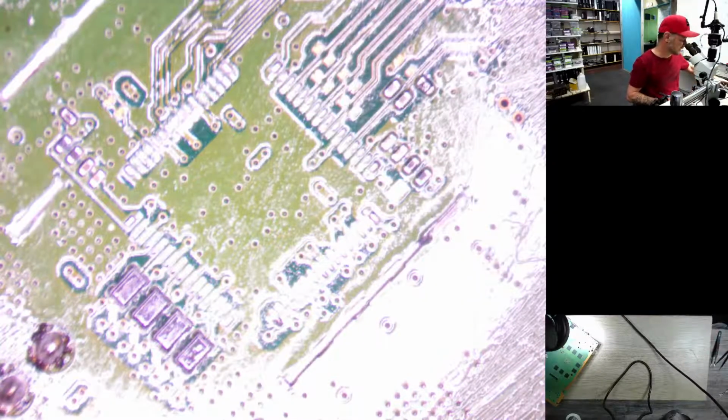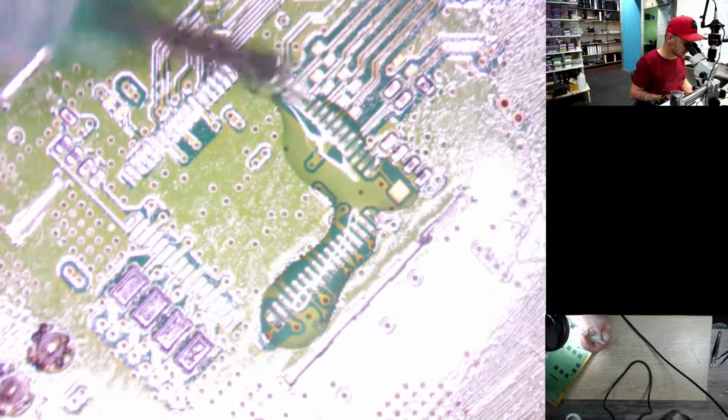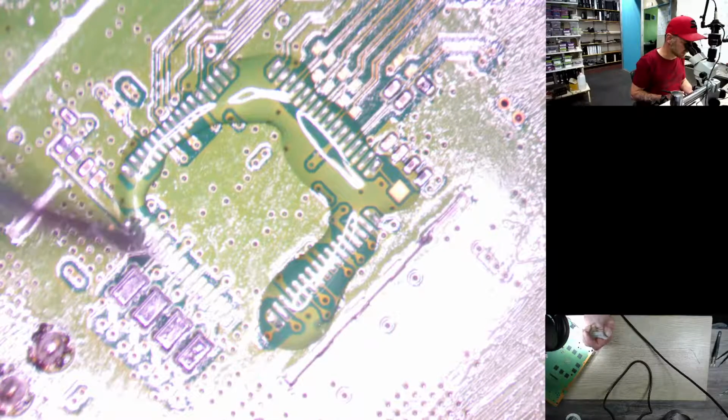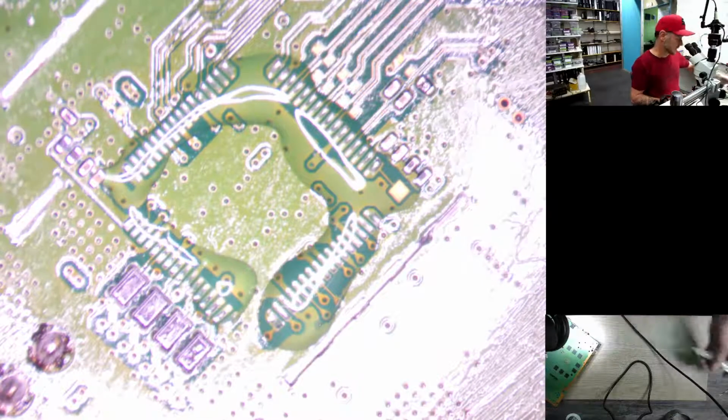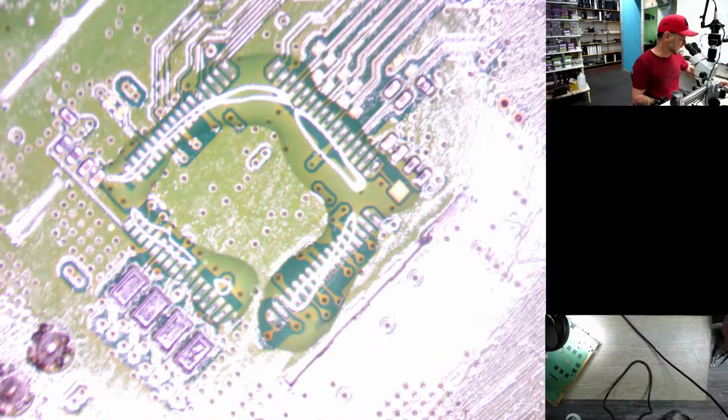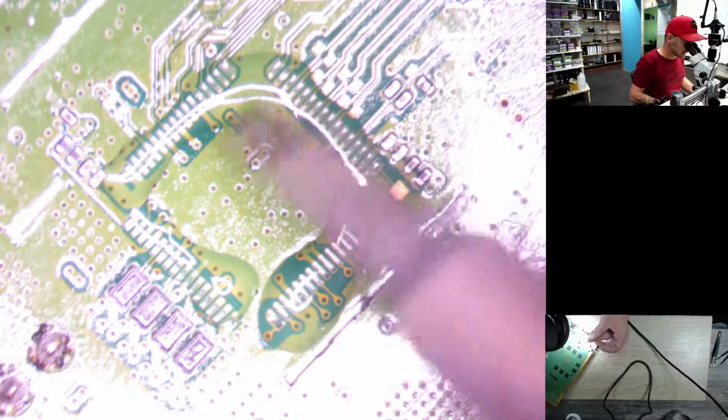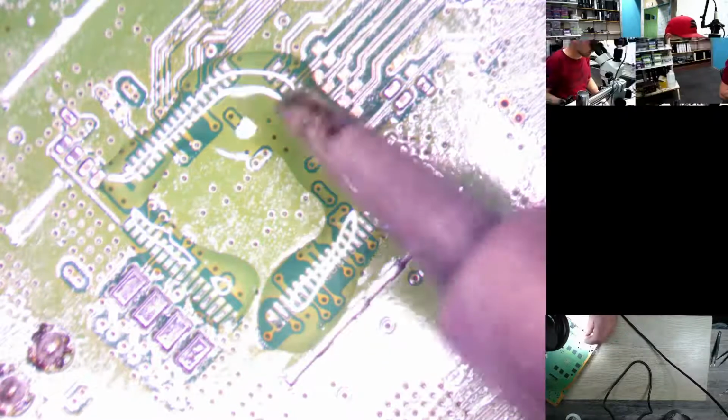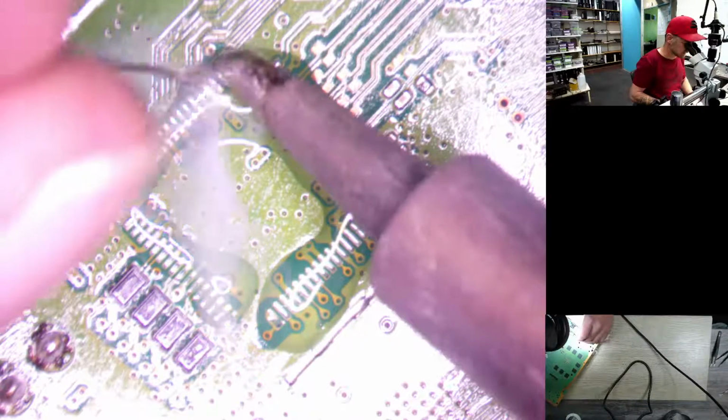Okay, maybe we need some flux. Never forget your flux. Without flux, you're going to struggle and struggle and struggle. And without the right soldering iron or the right tip on your soldering iron, it's going to be a nightmare. You're just going to get frustrated. Okay, so let's just put our tip into some of the flux there. Let's just get some flux in.